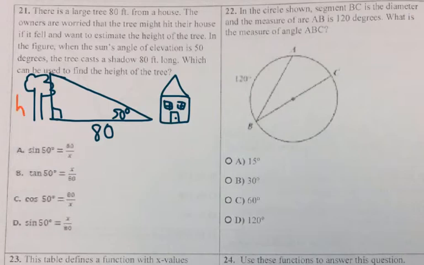I have a side length, an angle, and a variable. Oh, we're doing trig. We're doing opposite and adjacent stuff, right? So I can draw this triangle without the picture. It's just 80, 50, and an x. It's on top because it's opposite of the 50, right?